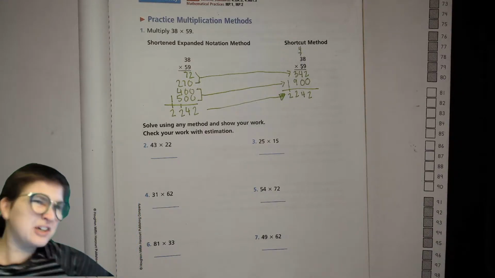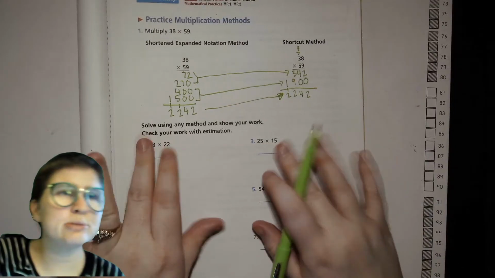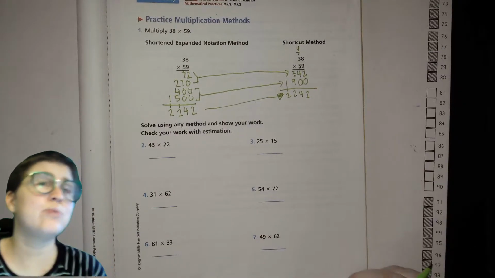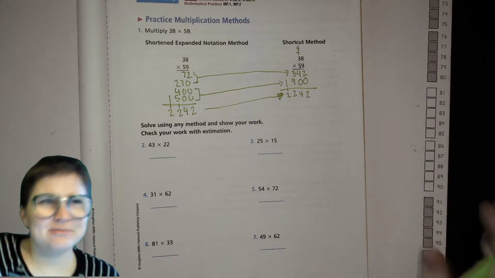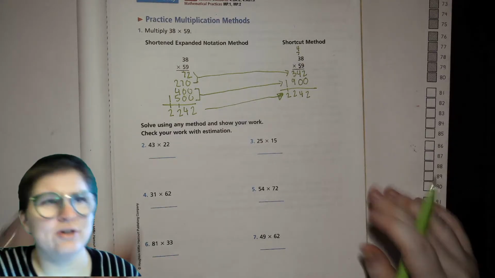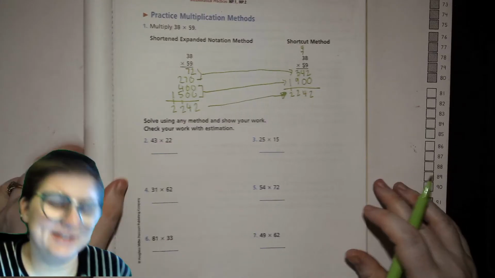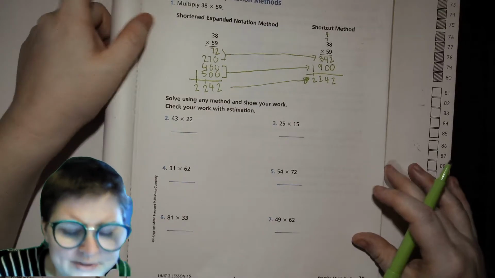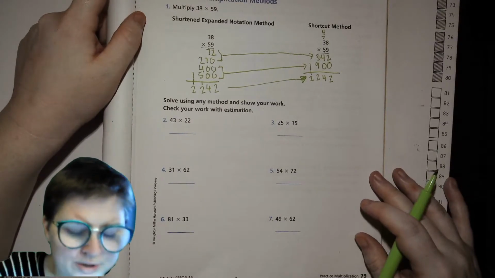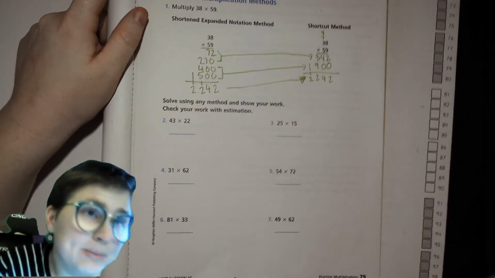If you're feeling good, go ahead and try these two before we go on together. If you want to stay with me though, of course it's always okay. But you know, be brave. Like, what's it gonna hurt? You get one wrong, you know? That's what practice is for. Solve using any method and show your work. So if you really want to draw the rectangle, I'm not gonna stop you, right?